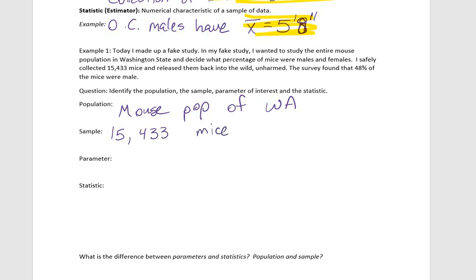Now the parameter, what was I interested in? Well, I'm interested in the percentage of male mice. Remember, if I know the percentage of male mice, I can determine the percentage of female. Now the statistic, which is what I found, is that 48% of my sample were male mice.